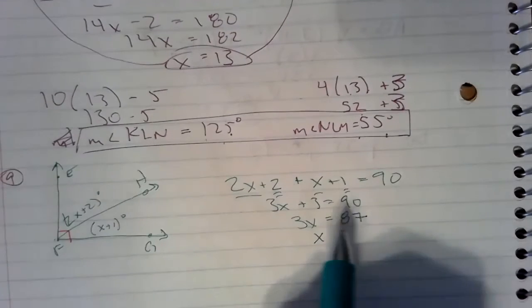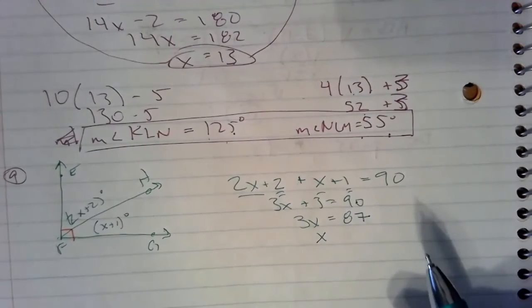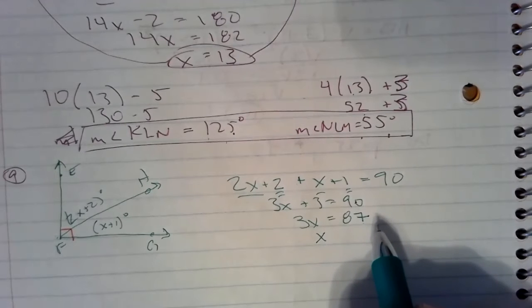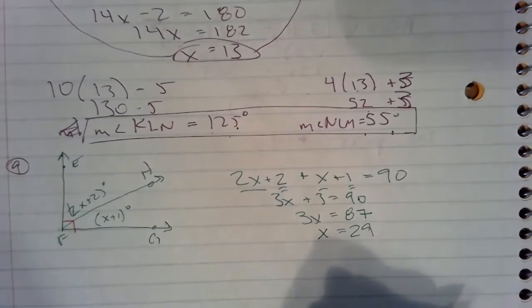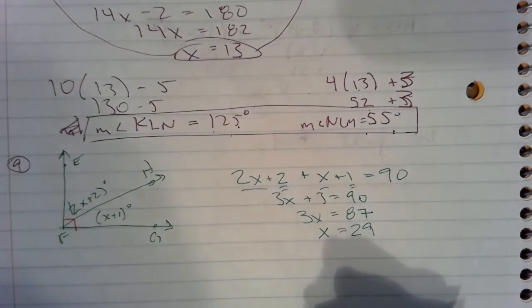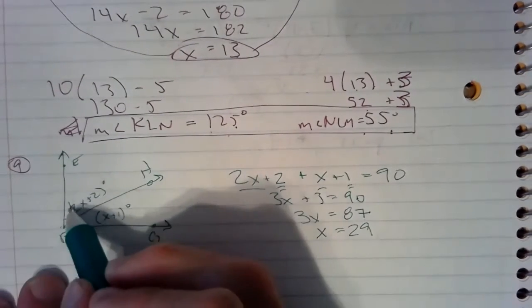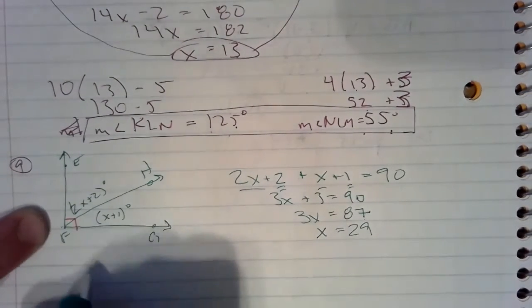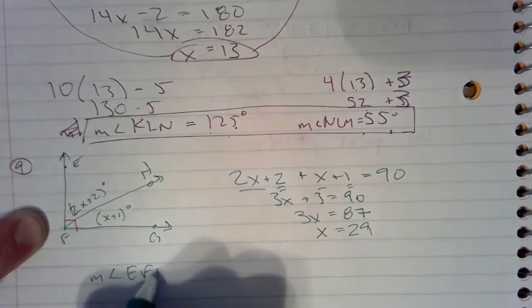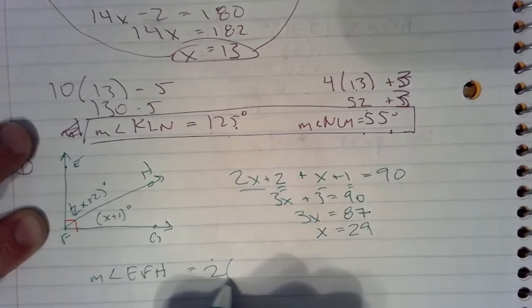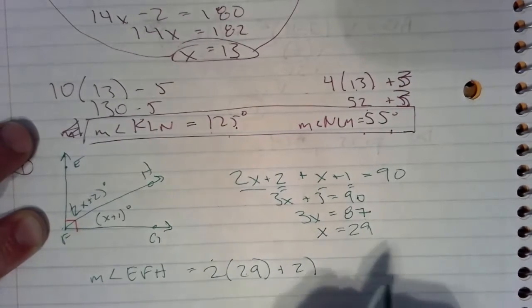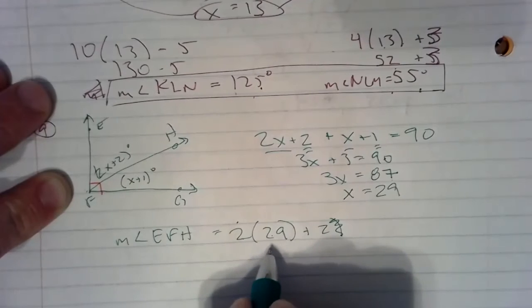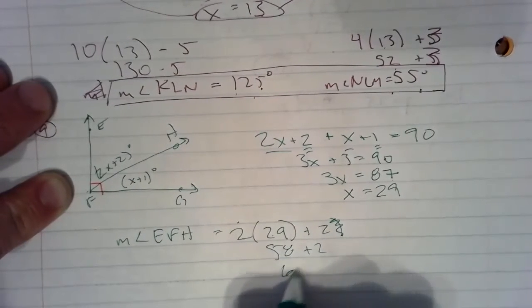Now, wait a second. 3 goes into 90 how many times? 30, right? But I took away one set of 3s. So it's not going to go in 30 times. It's going to go in 29 times. You can check on a calculator if you don't believe me. So let's plug it back in because we need to know the measure of angle EFH. So that's going to be 2 times 29 plus 2. 2 times 20 is 40. 2 times 9 is 18. So 40 plus 18 is 58. 58 plus 2 is 60 degrees.